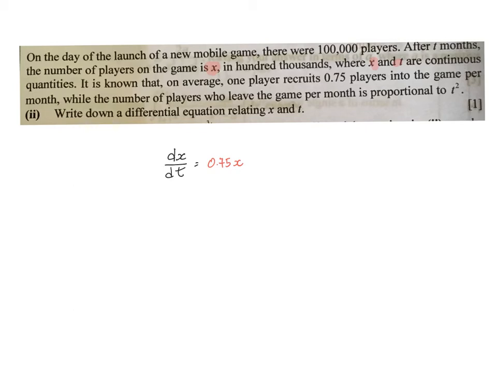And the number of players who leave per month is proportional to T squared, so we don't know what it is, but since they say it's proportional, we can write it as some K T squared, where K is a proportionality constant. So the rate of change of the players in 100,000 per month is basically 0.75 times X minus K T squared, where K is what we call the proportionality constant.